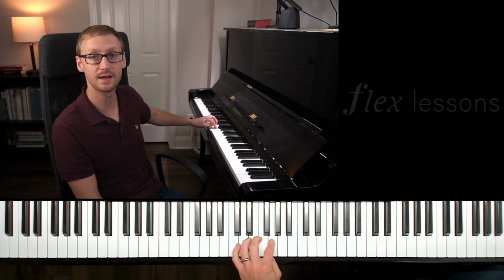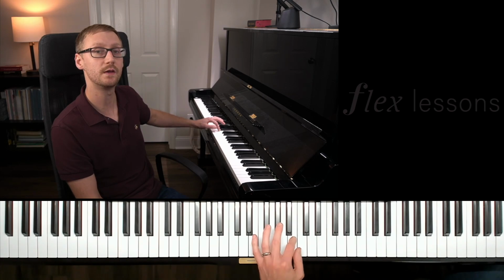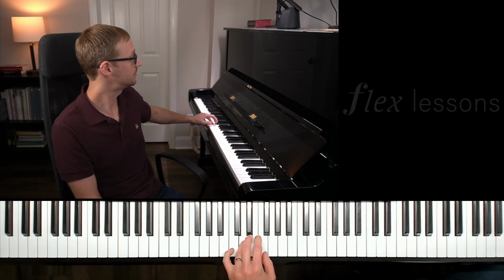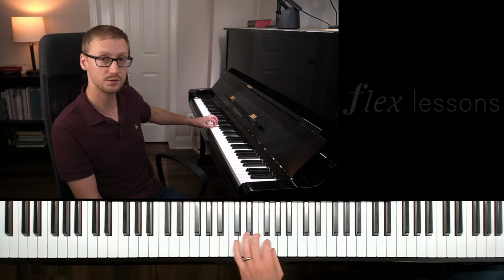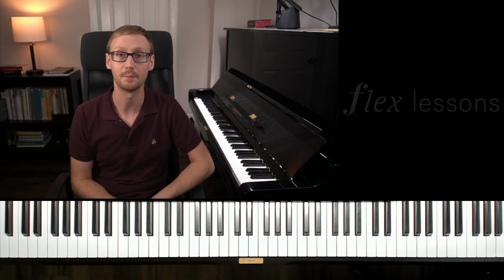From F to G, that's 2. G to A, that's 2. A to B, that's 2. And then B to C is 1. So the order is basically 2, 2, 1, 2, 2, 2, 1. That's the formula to make a major scale.